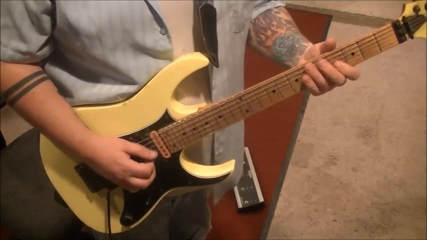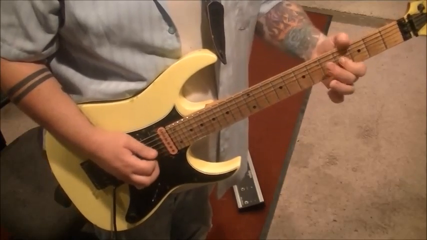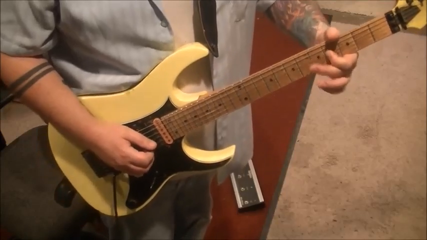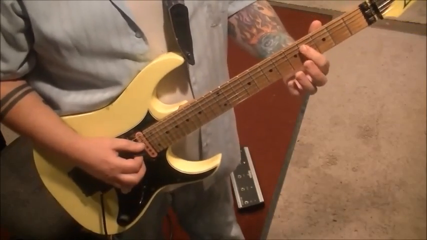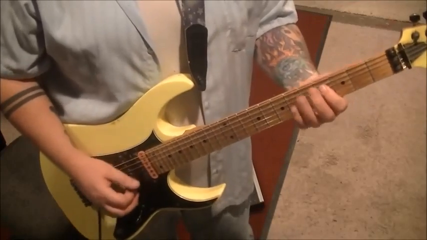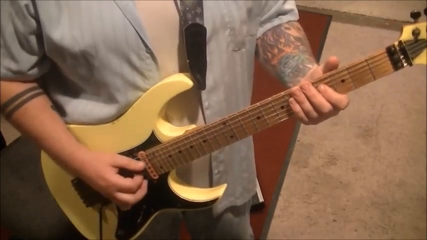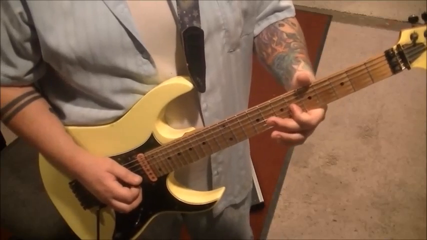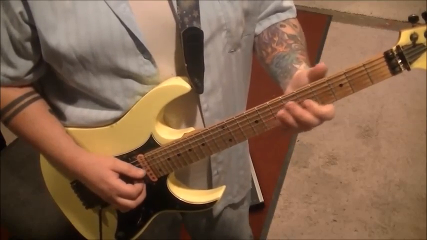So that sounds like this. And the last part there was 4D, slide to 6, slide back to 4. Make sure you're only picking the F sharp, which is that 4th fret. So we have. Wait, try it again.